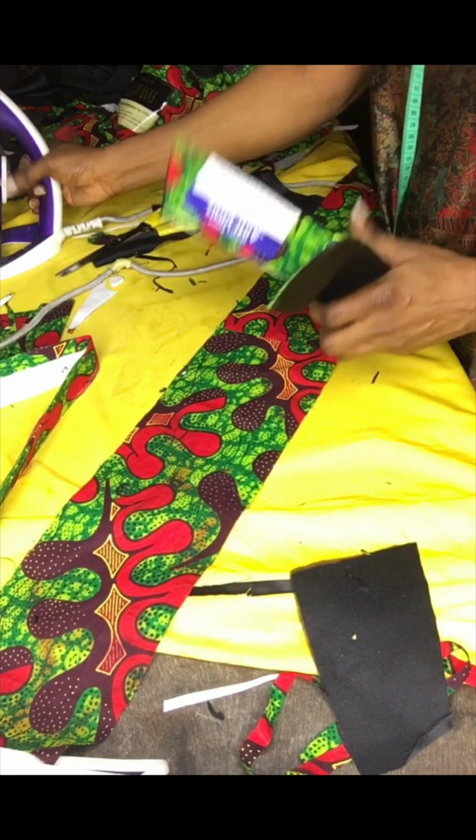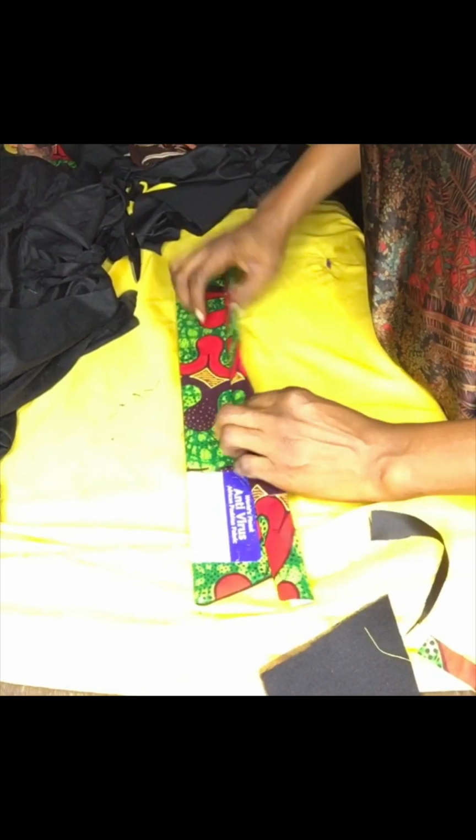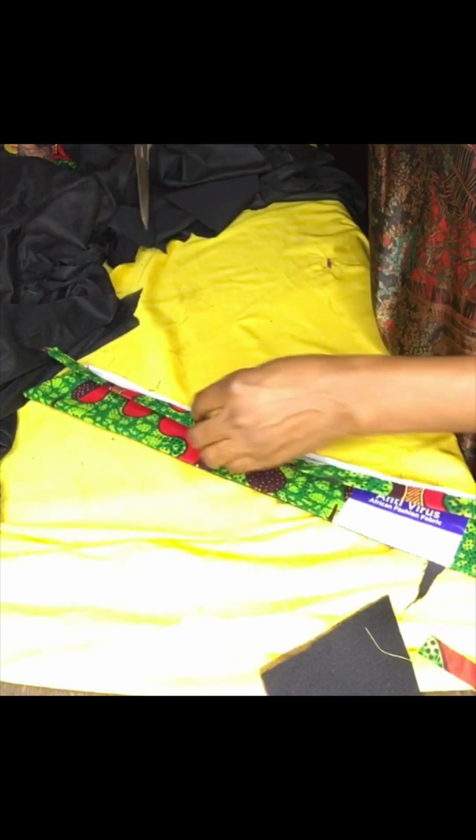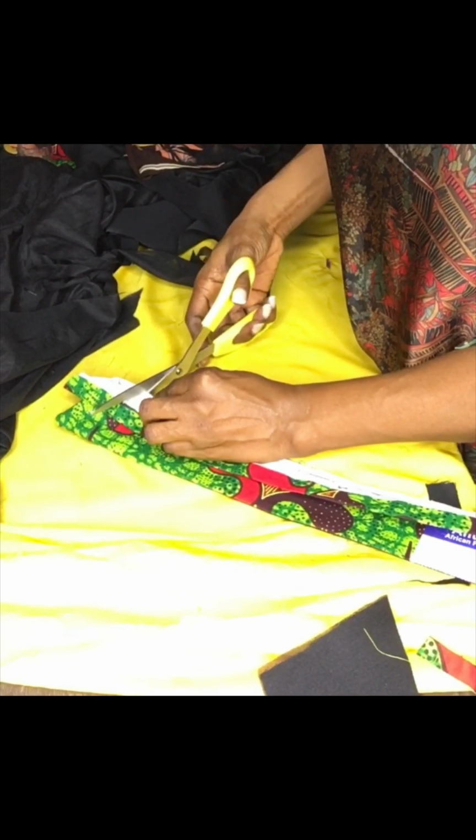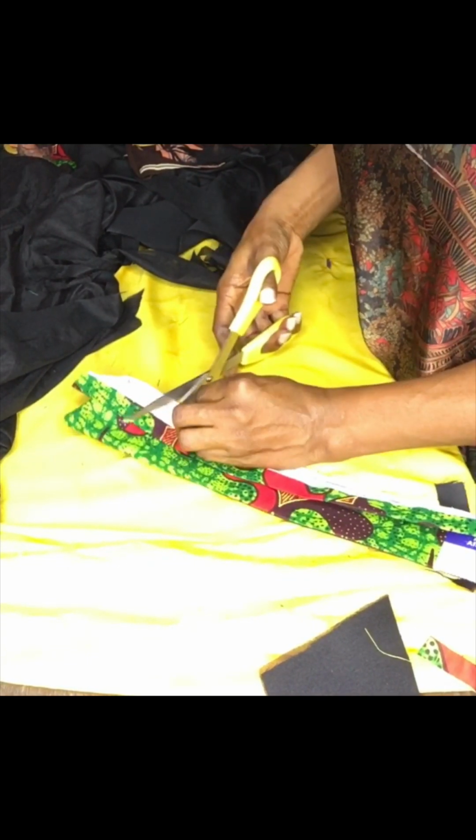So now we're going to sew these parts on top of it. You see, I've already done that. It's just a very simple thing to do. You just need to understand it. Then you make a notch, just a cut.